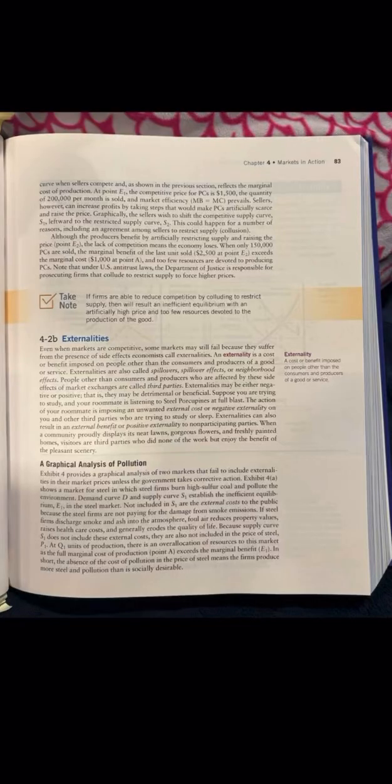Graphically, the sellers wish to shift the competitive supply curve S1 leftward to the restricted supply curve S2. This could happen for a number of reasons, including an agreement among sellers to restrict supply. Although producers benefit by artificially restricting supply and raising the price, point E2, the lack of competition means economic losses. When only 150,000 PCs are sold, the marginal benefit of the last unit sold at $2,500 at point E2 exceeds the marginal cost of $1,000 at point A, and too few resources are devoted to producing PCs.